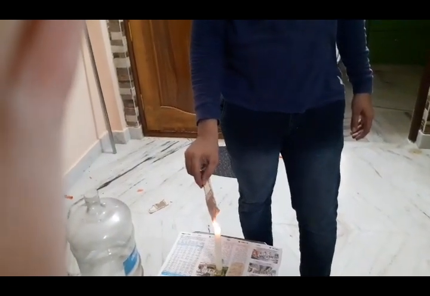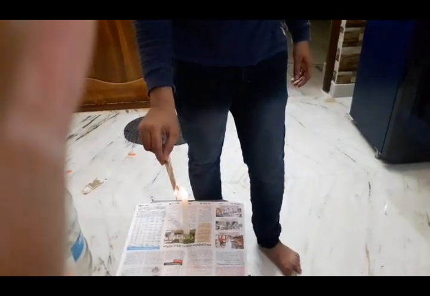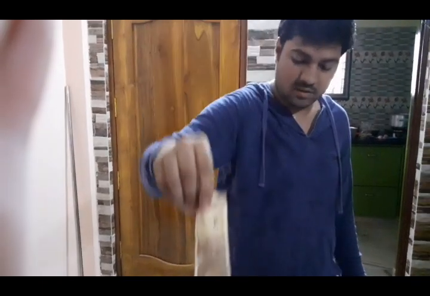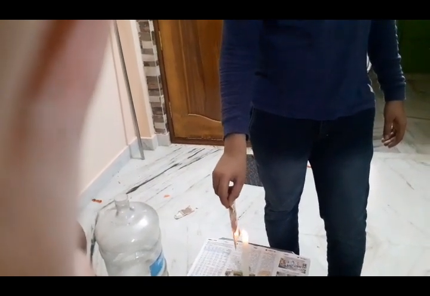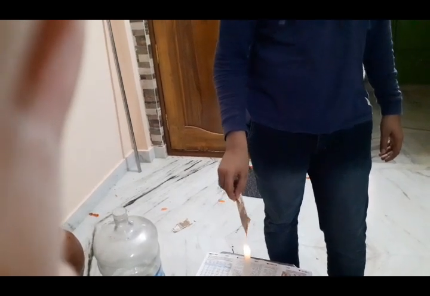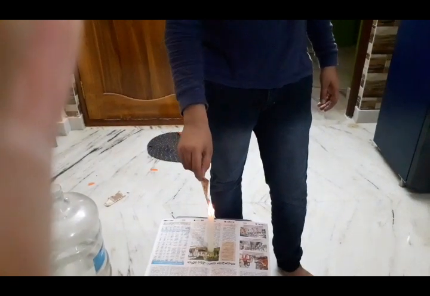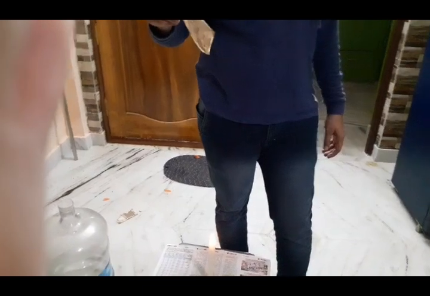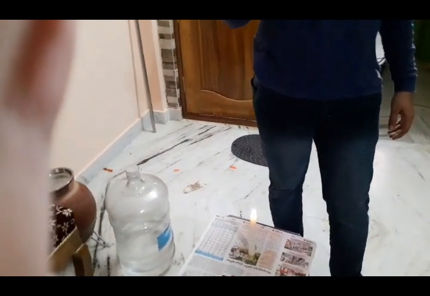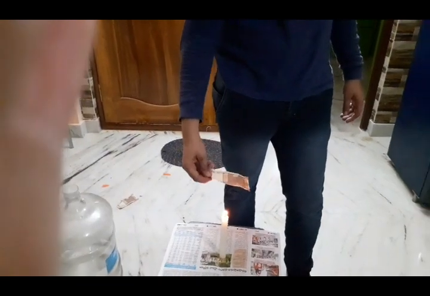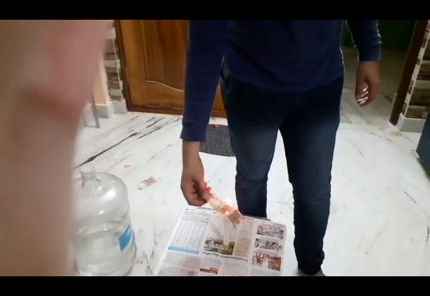So why is this happening? This is happening because all the heat energy released by the candle fire is absorbed by the water itself. This heat energy does not travel to the note. It is absorbed by the water only. So it is not undergoing any burn.